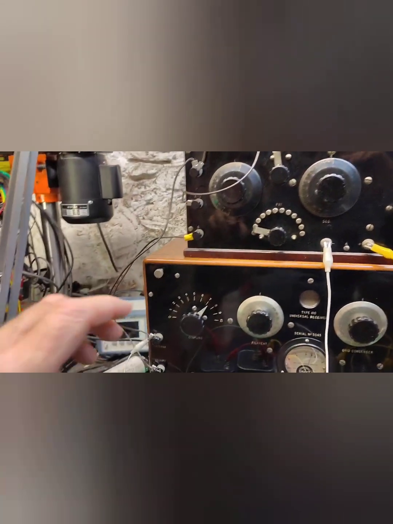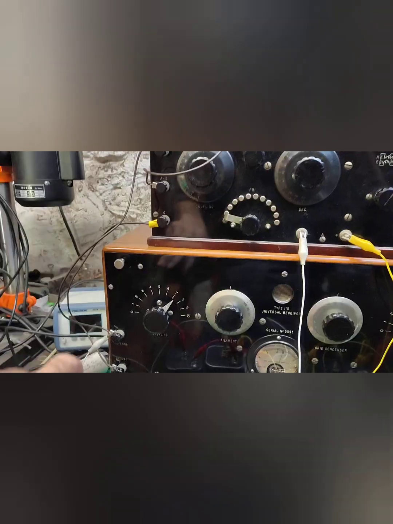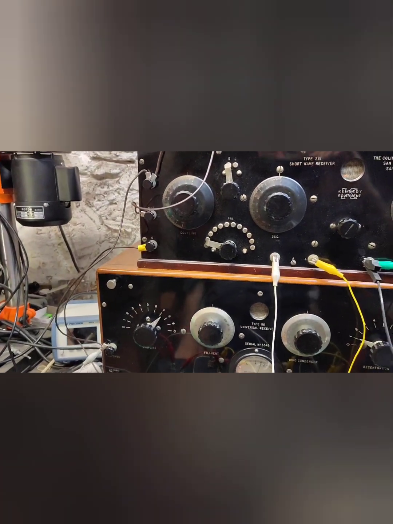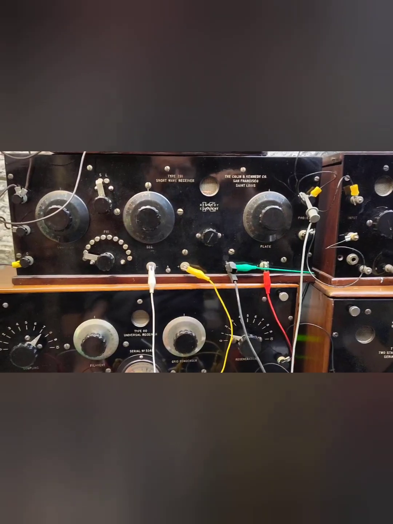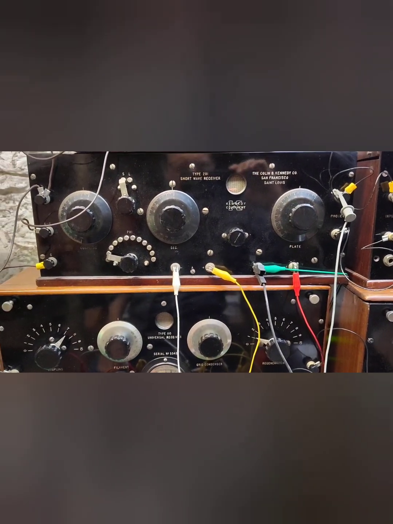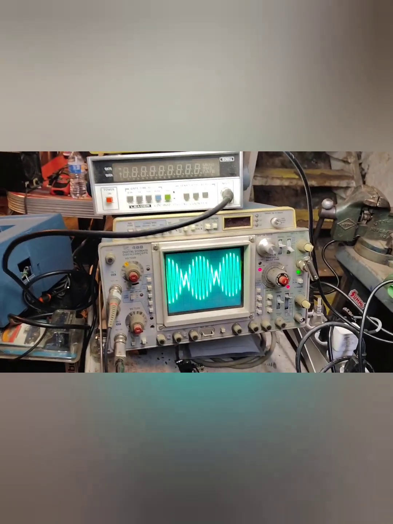When you connect them both together, connect their antenna inputs together, and use them as frequency generators, what you get is like a crossed wire mixer, and you derive a beat frequency. And we can see that on the oscilloscope.